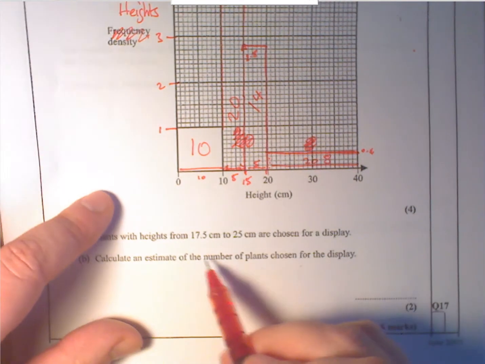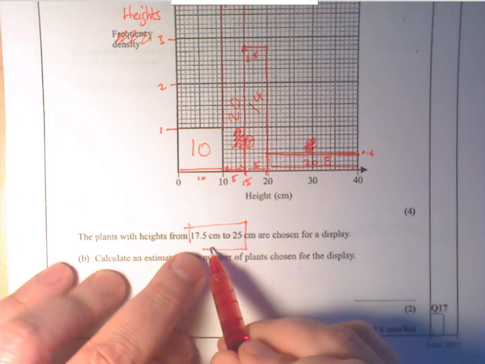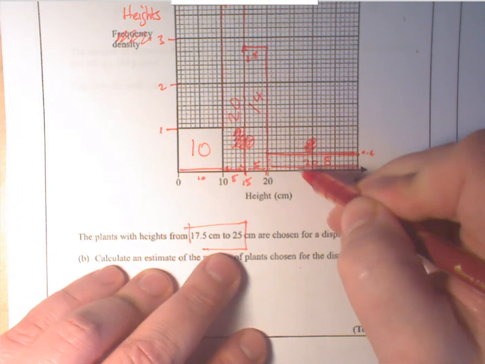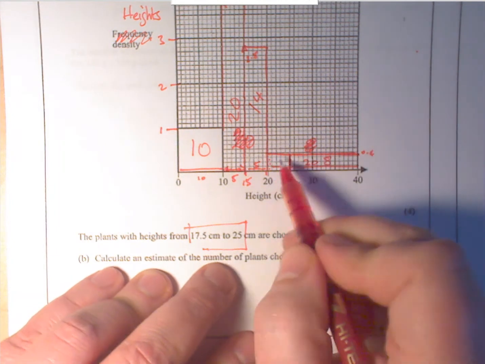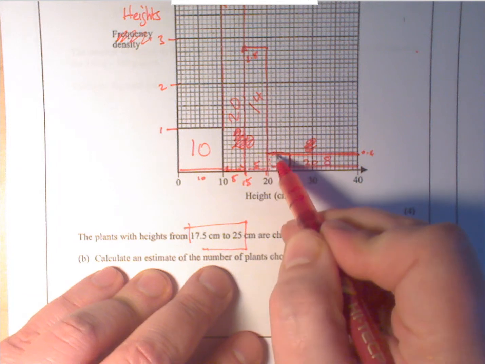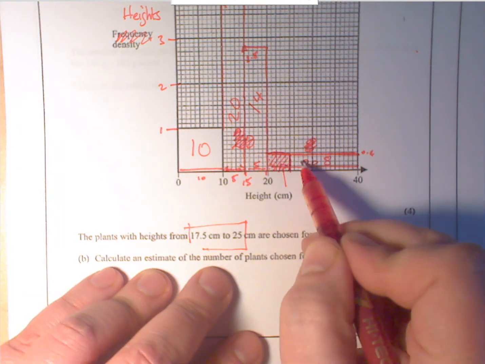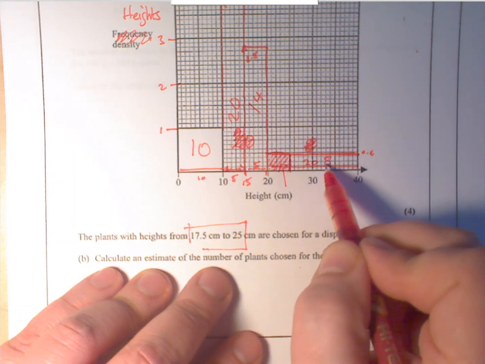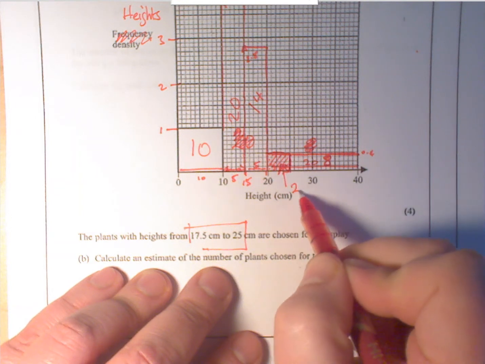Now, in the end of this question, they want me to find the estimate for the number of plants that were chosen, and to choose a plant they have to be in that range. So 17.5 to 25. Well, 25 is here, isn't it? So just on that mark there. Now here you can see that that is a quarter, because this is split up into 4 equal quarters, and there were 8 altogether in this lot, so that must represent 2 plants.